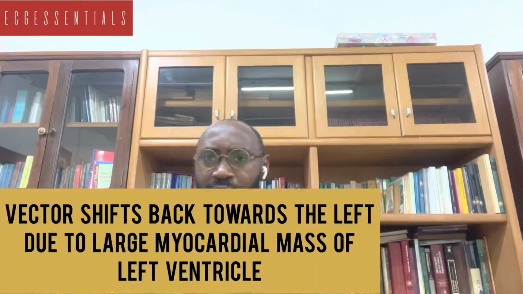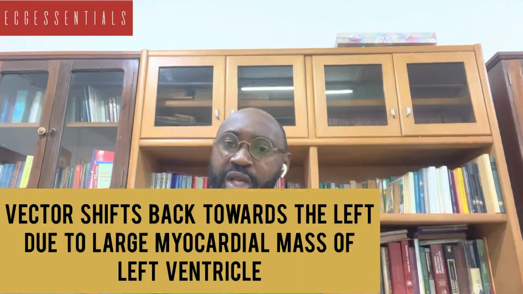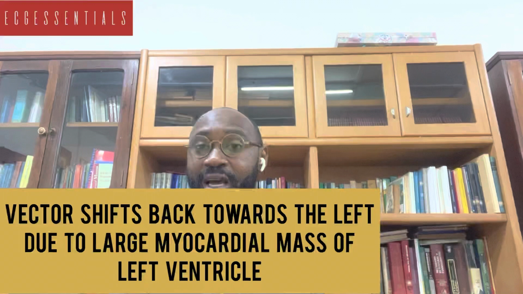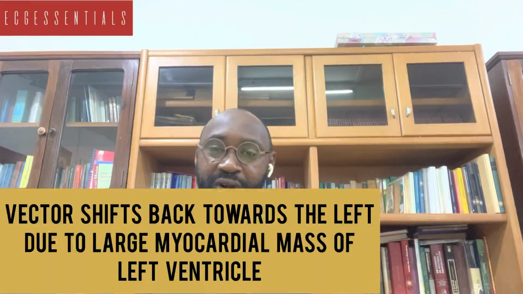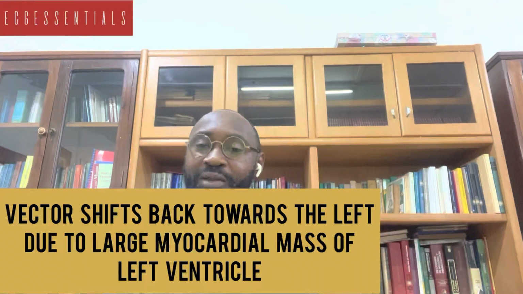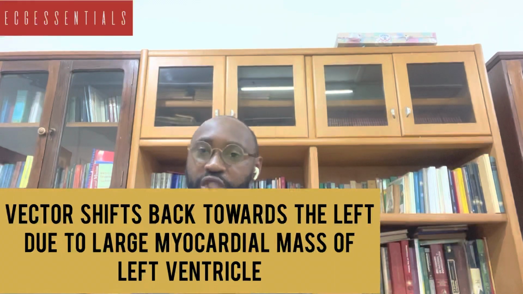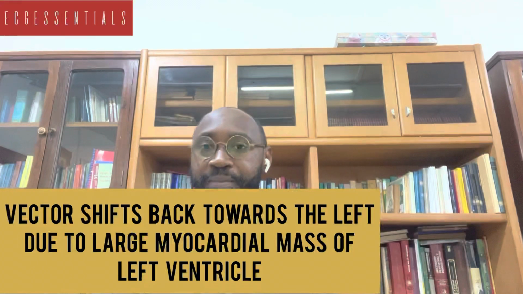And because the left ventricle, we have said, forms the vast majority of the myocardium, the angle of orientation of the overall vector of depolarization now shifts again towards the left side. So earlier, in the interventricular septum, it was moving from the left towards the right. Now, because of the substance of the left ventricle, it shifts again towards the left side.